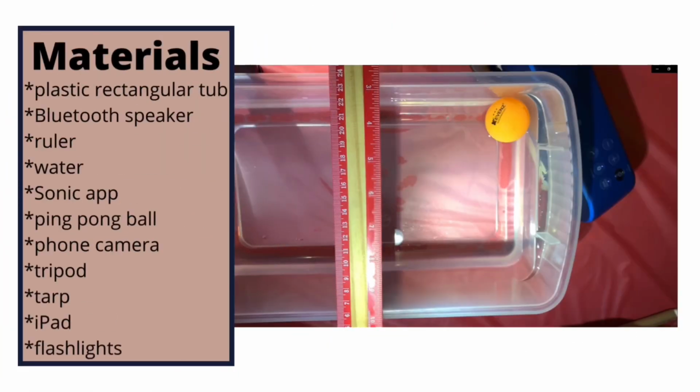Outside of the CLCC basement study rooms, a rectangular plastic tub was placed on a tarp and filled with water to a 3.5 centimeter depth. A ping pong ball was placed at the corner of the tub. A ruler was set on the tub and used as a length scale for video analysis.